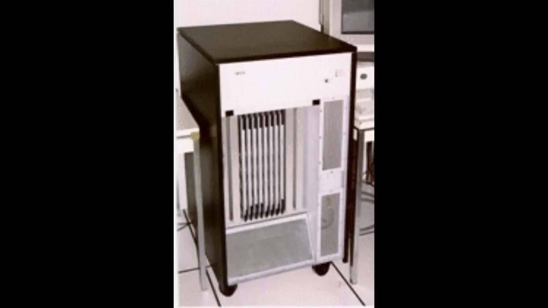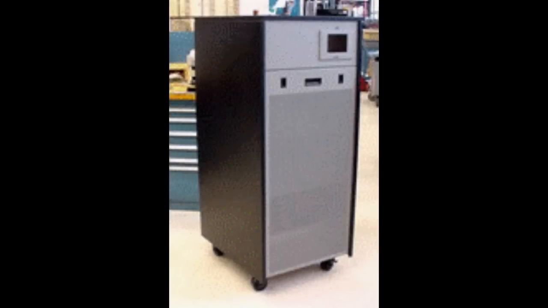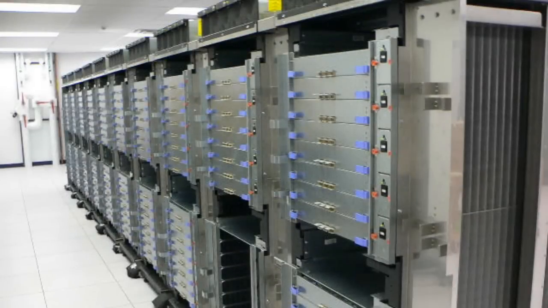Then, cycle simulation did something no other EDA software ever did. They took that 2-year window and took it down to 6 weeks. It made the jump from software to hardware, 20 years ahead of its time.